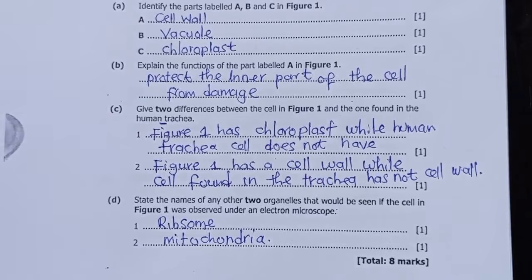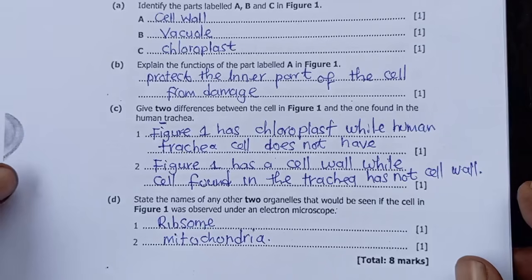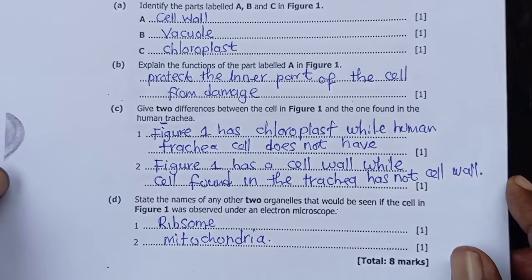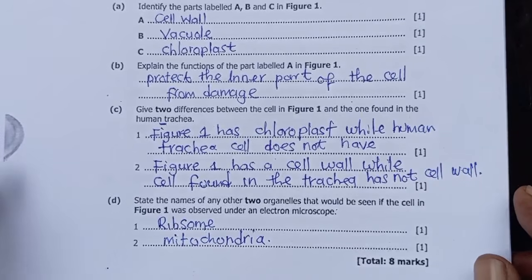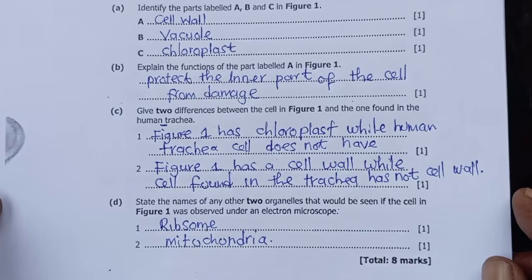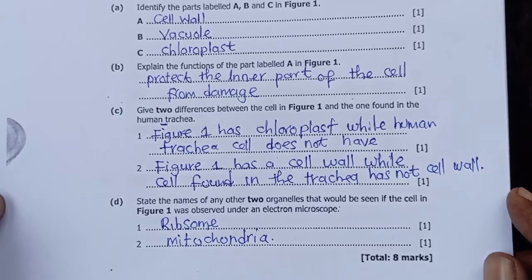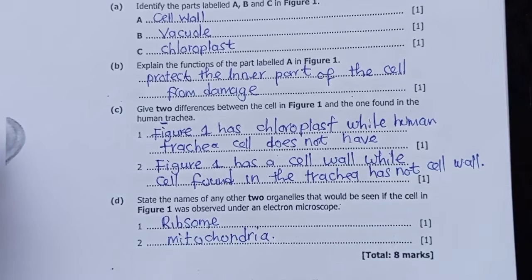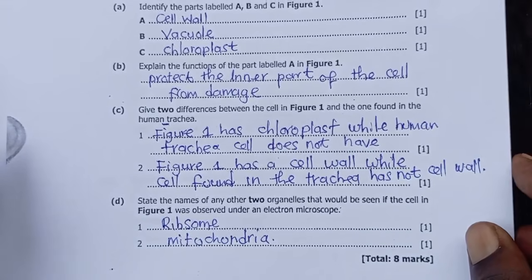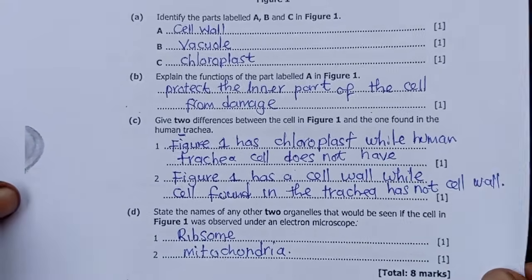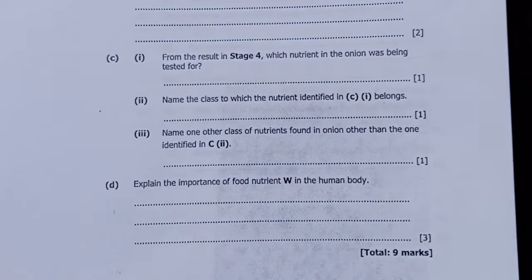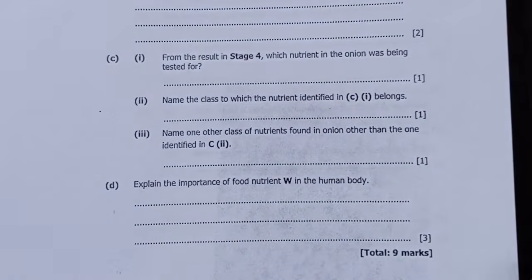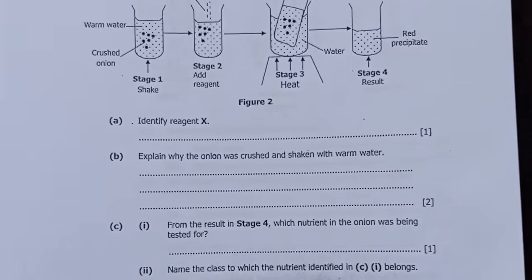So let us make sure that we are able to study even the detailed structure of a plant cell and the animal cell. Questions do come in an exam, not forgetting cell specialization. All those things, you need to know them. You need to know different types of specialized cells and their adaptation. So I proceed. I guess you are enjoying this even as we are moving together. So we go to question number 2.